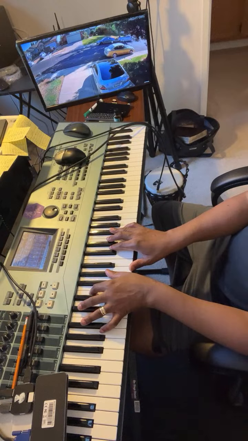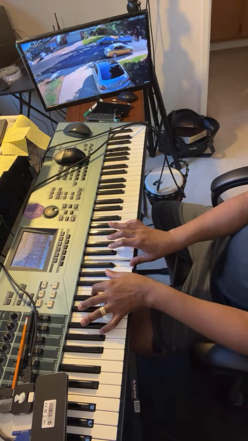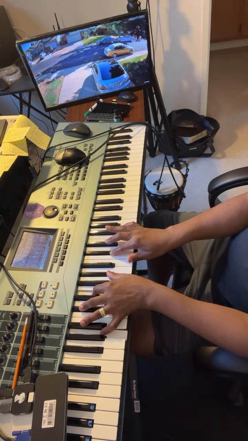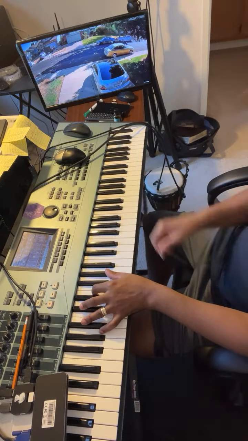I already know what the major chord is going to be. Alright, so I have my A major 9, back to the A major 7, A major 9, to the A major 7, A major 9. Mess around with the melody line, whatever.